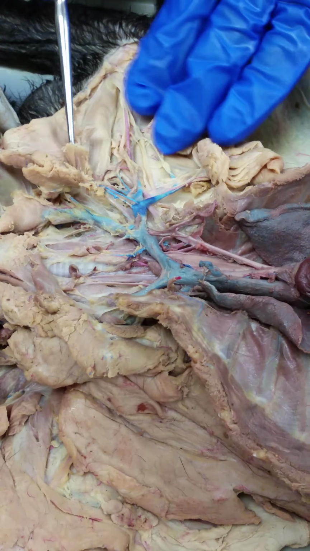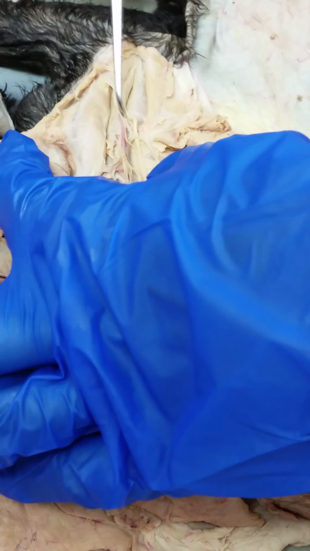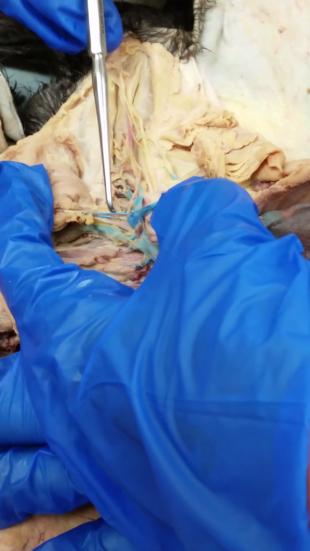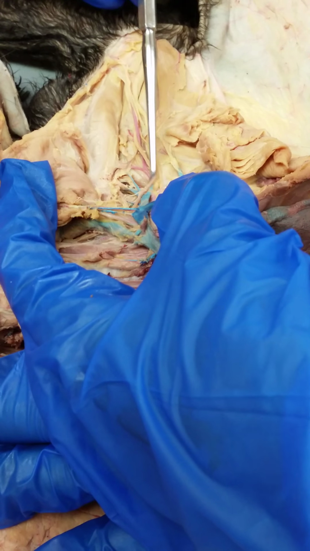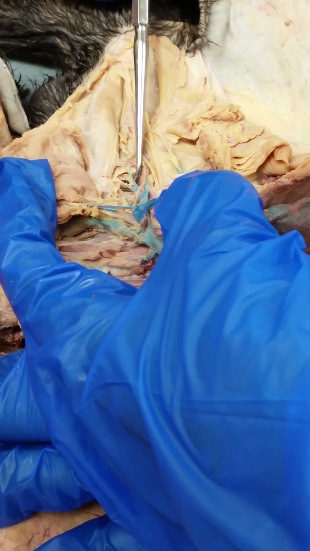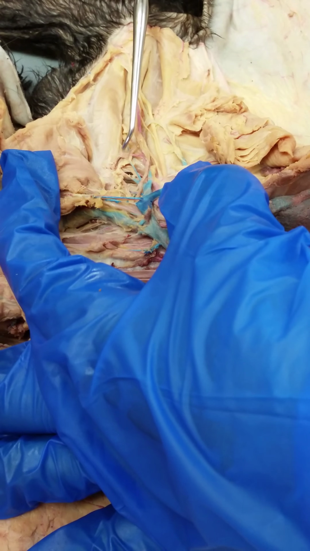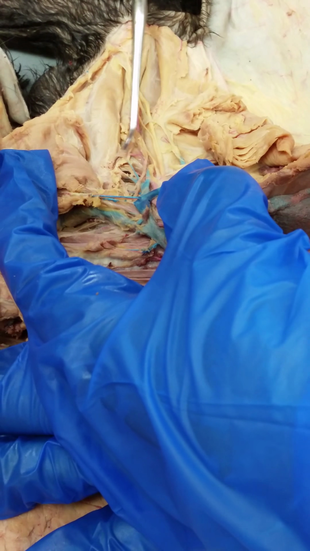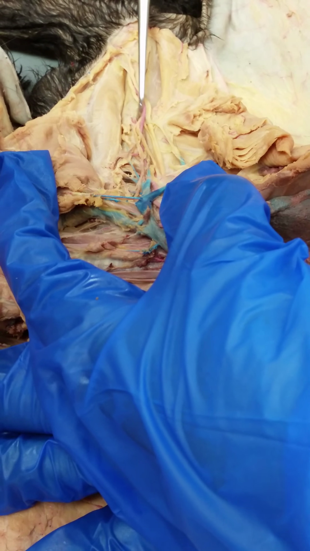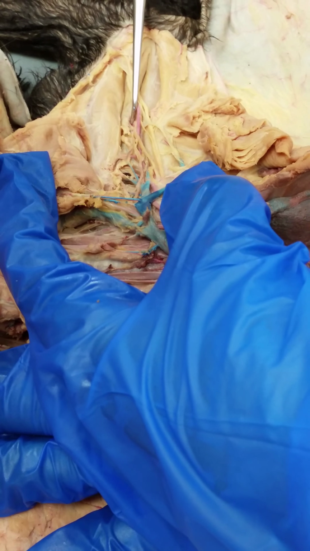Following the brachial artery along here, so after the ventral thoracic, you have a subscapular artery branching up here. Then you have an anterior humeral circumflex artery branching up, and then further down you have the deep brachial artery here.